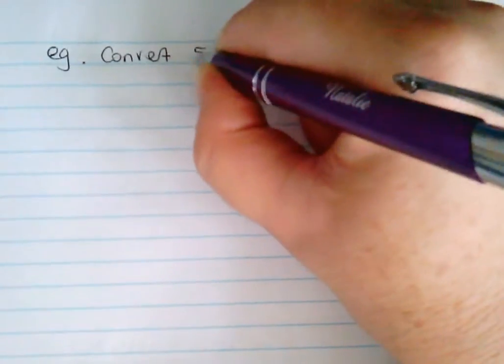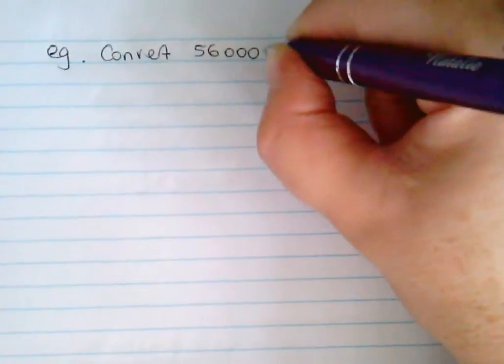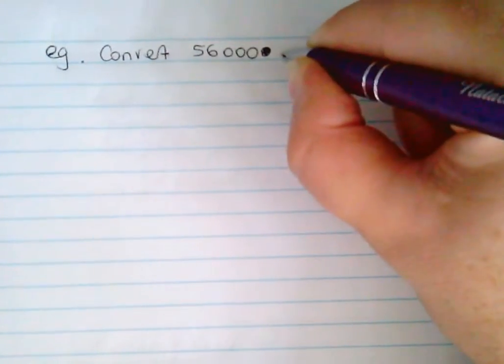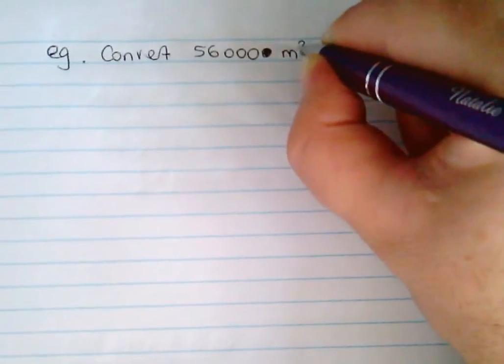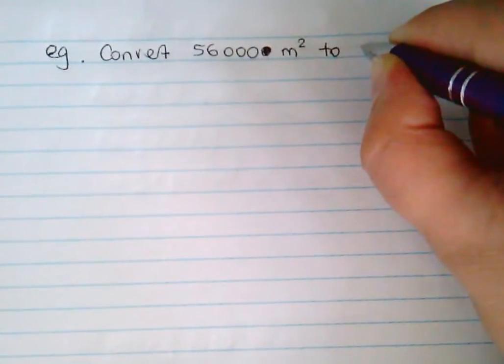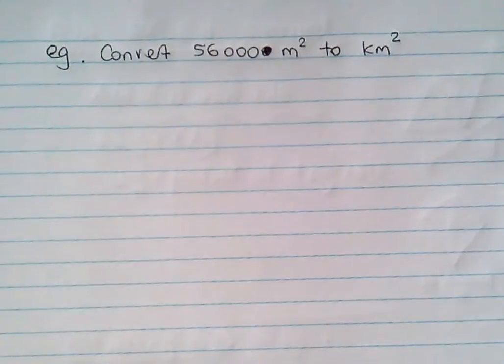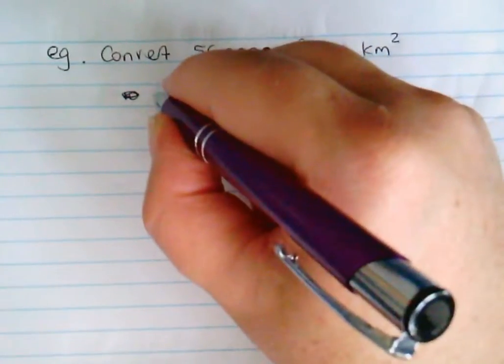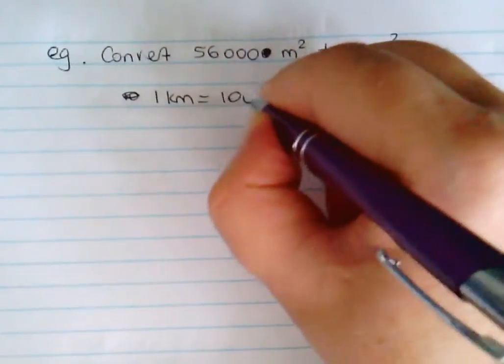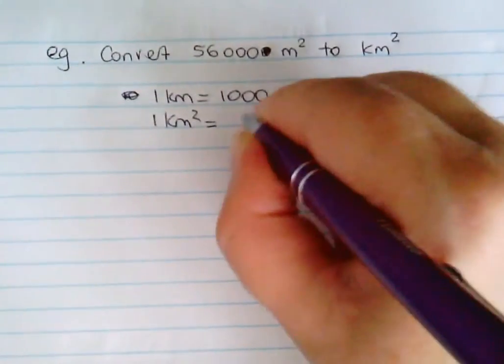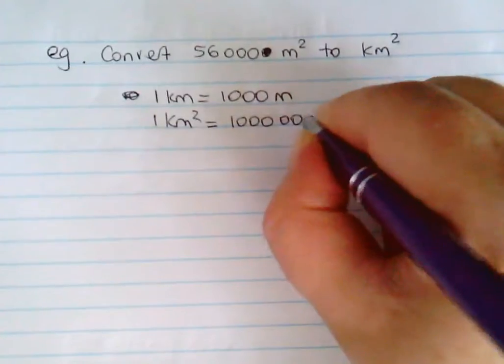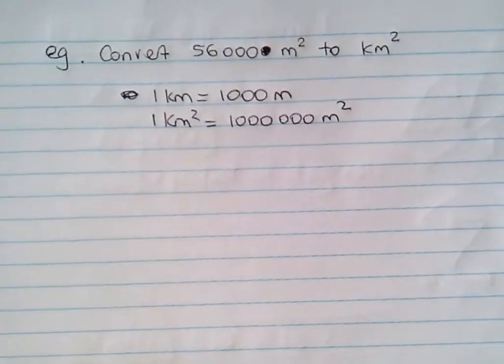Convert 56,000 metres squared to kilometres squared. Okay, ladies, we know that we're going from metre squared to kilometre squared. I know that 1 kilometre is 1,000 metres. So 1 kilometre squared is 1,000 times 1,000, which is 1,000,000 metres squared. You can do it like that.